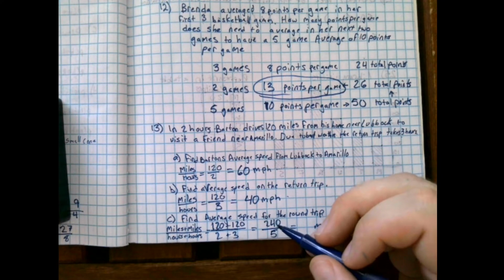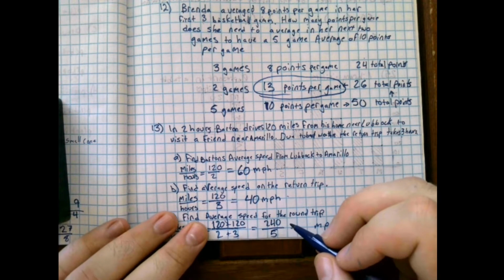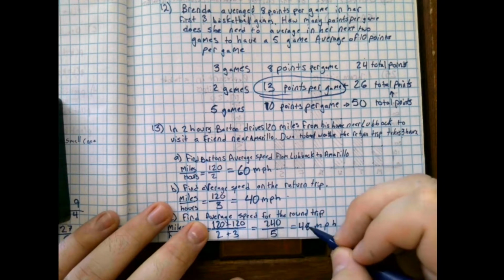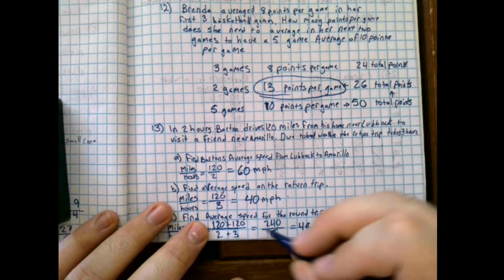Now, 240 is 5 times 48, because 5 times 8 is 40, and 5 times 40 is 200.